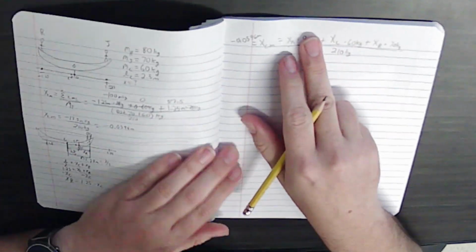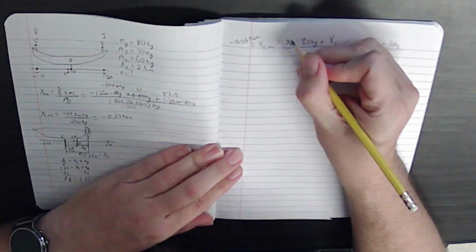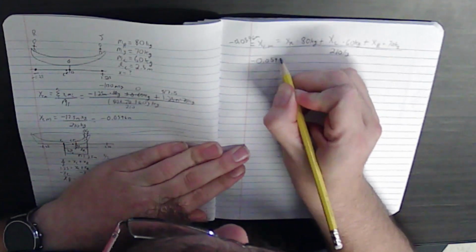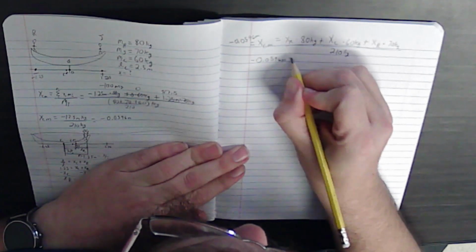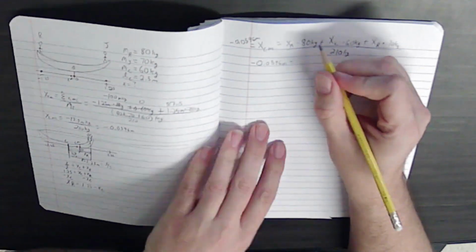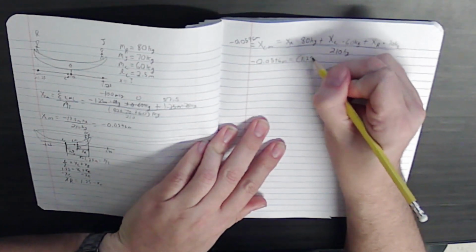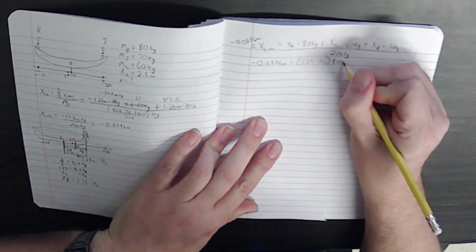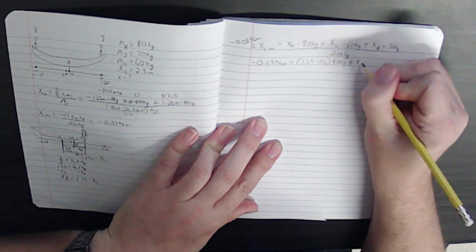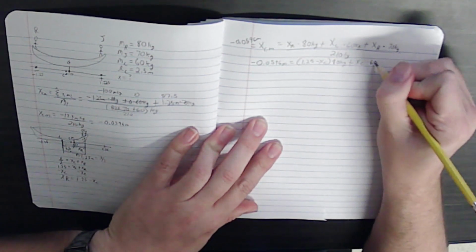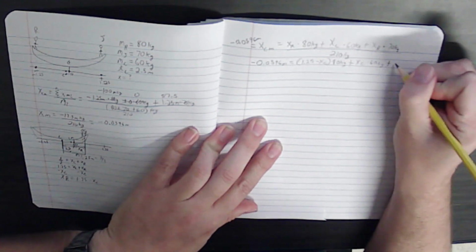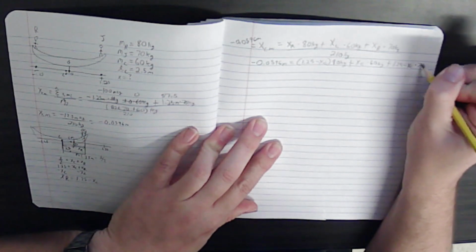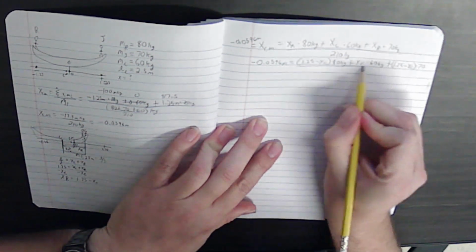So I can replace that over here, and I can say negative 0.0596 meters equals, instead of XR, I'm going to say 1.25 minus XC times 80 plus XC times 60 plus 1.25 minus XC times 70 all over 210.